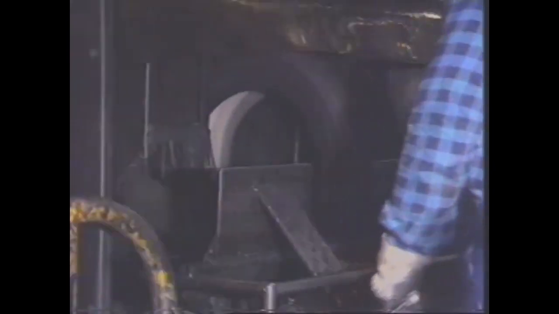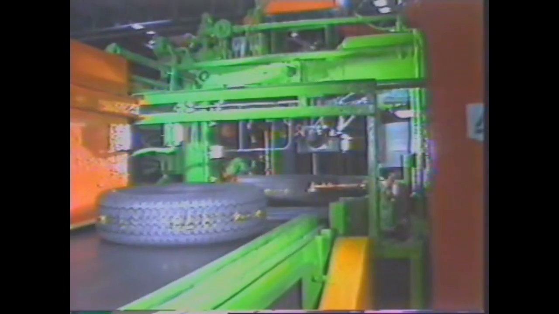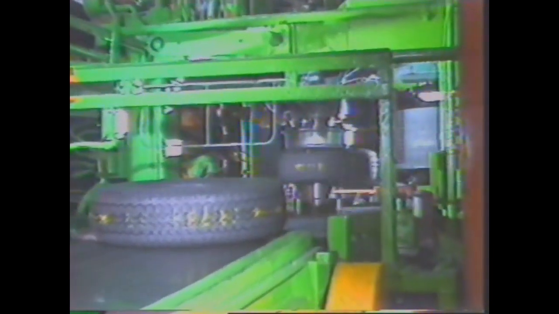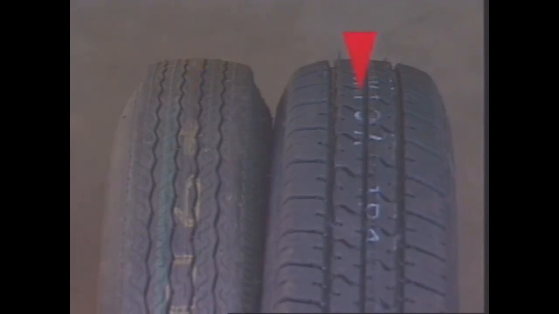It is then trimmed and checked for balance and quality before it is inflated and run under load against a rotating drum. This is a final check for ride uniformity. Two types of tyre construction are common: cross-ply and radial ply.